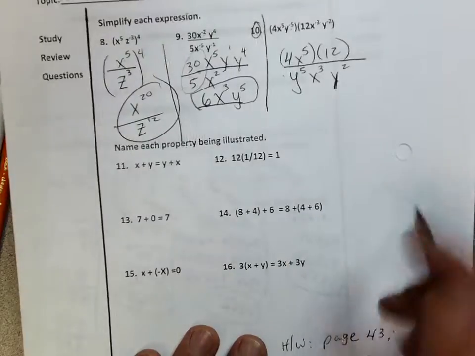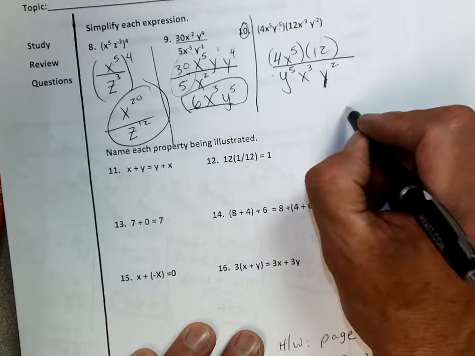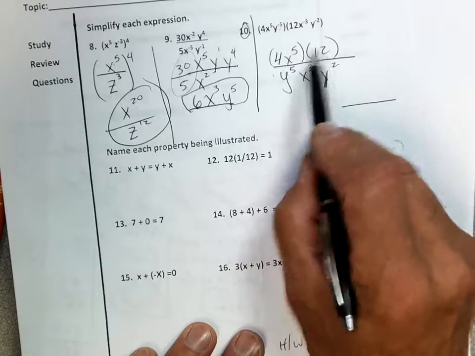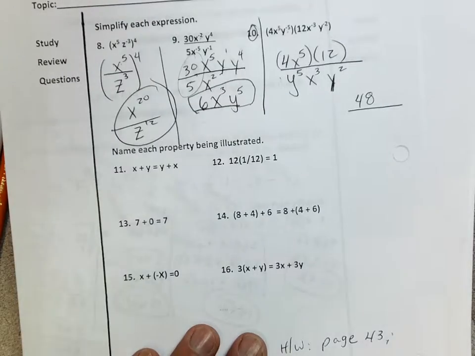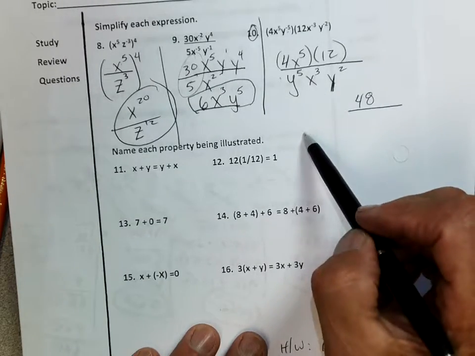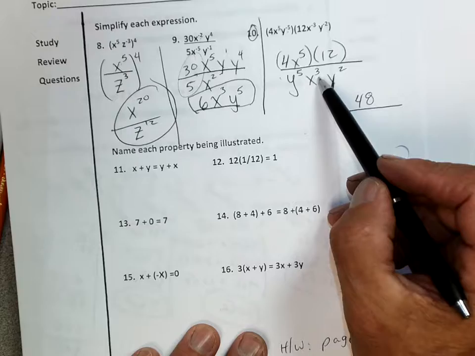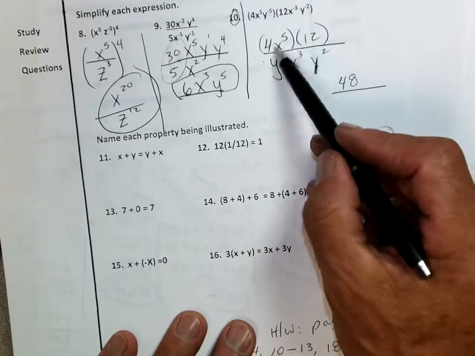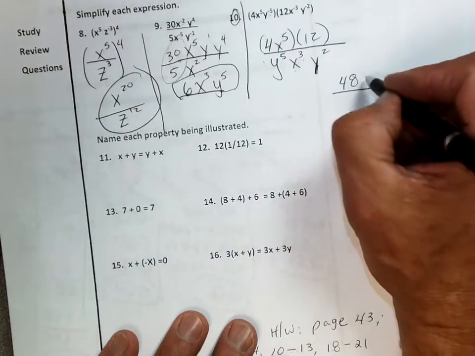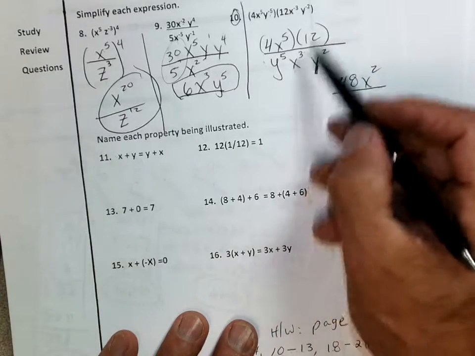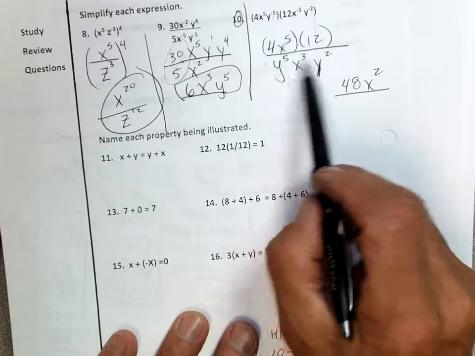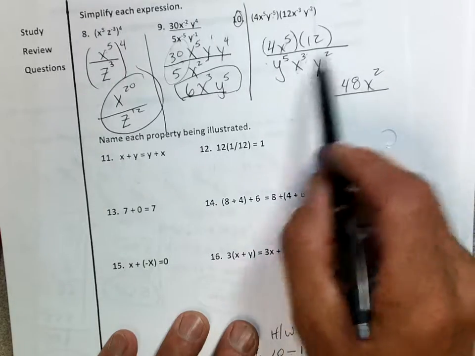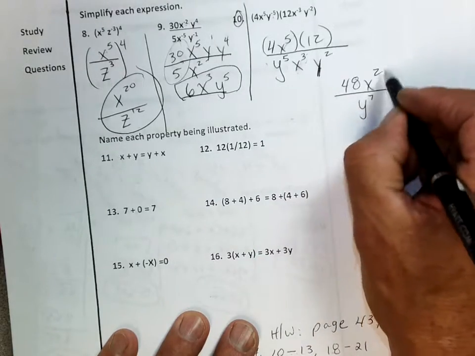So now, we're still multiplying, so let's see what I get for an answer. I'm going to have my 4 times 12, because I'm multiplying, it gives me a 48. Oh, let's see what to do about the x's. Well, the x's, I've got 5 of them here, 3 of them here, so 3 of these will cancel with 3 of these. I'll be left with x2 on the top, okay? 3 of these will cancel 3 of these. The y's, I'm going to combine them because they're together, and I'll have a y to the 7th on the bottom.